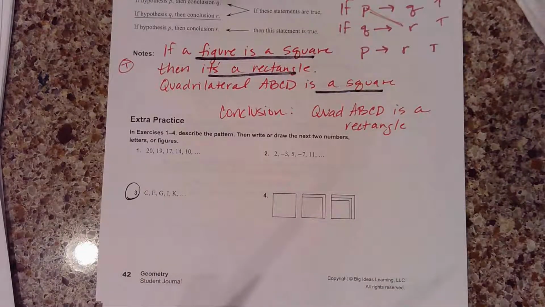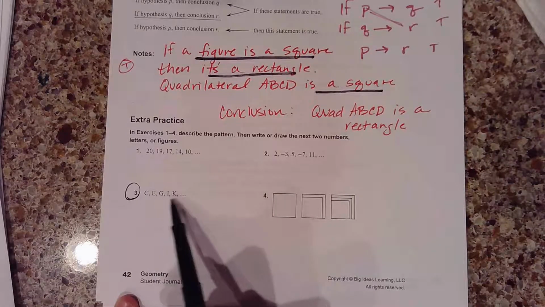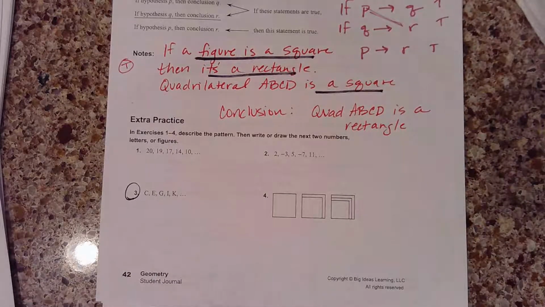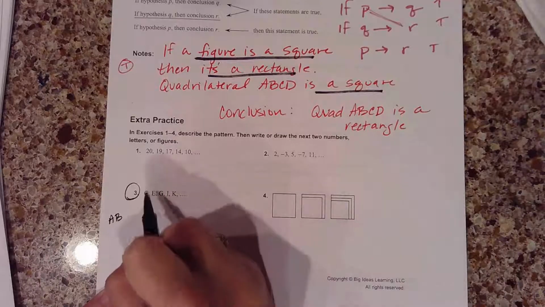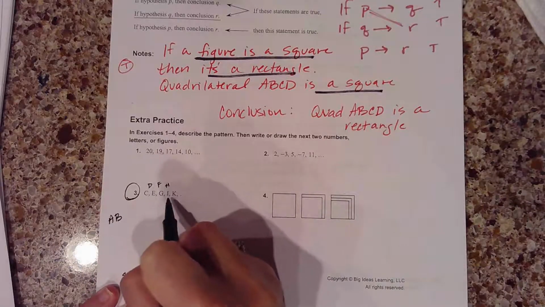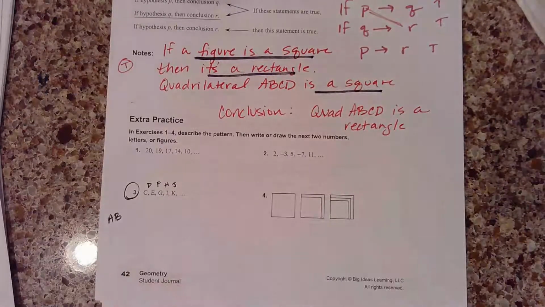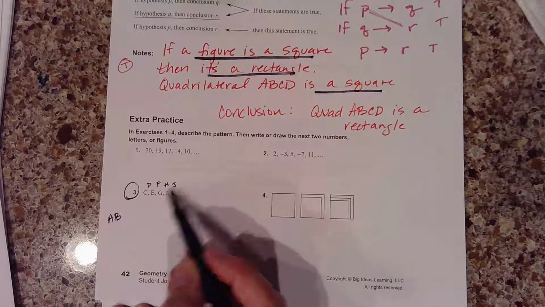So the first thing I did was I said, okay, what's the pattern here? So I have C, E, G, I, K. Again, I'm thinking letters, so I'm thinking the alphabet. If I said A, B, okay, then I have C, then D, E, F, G, H, I, J, K. It looks like we're starting with C and then skipping every other letter. So I go from C, I don't use D. Then I have E and I don't use F, and so forth and so on.